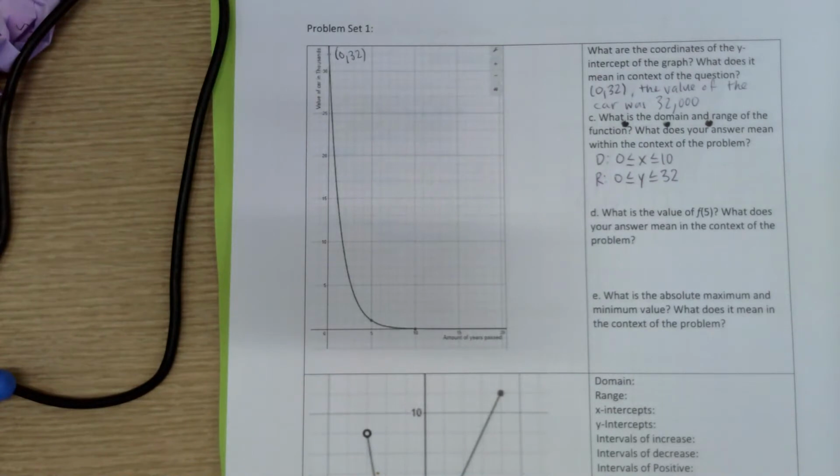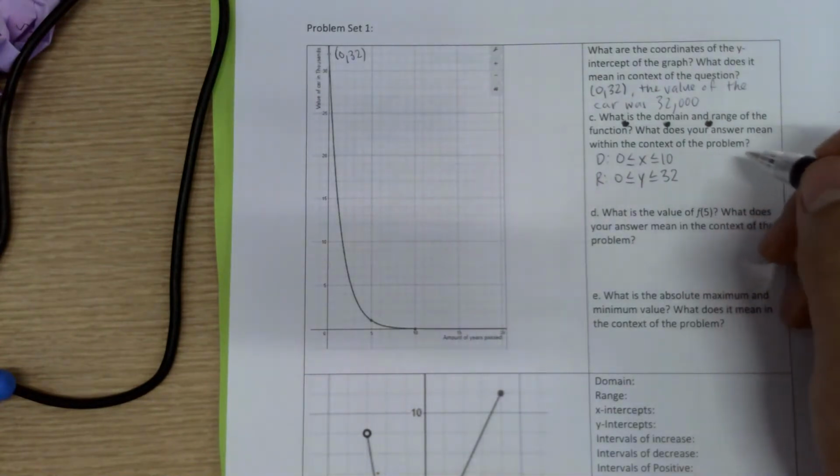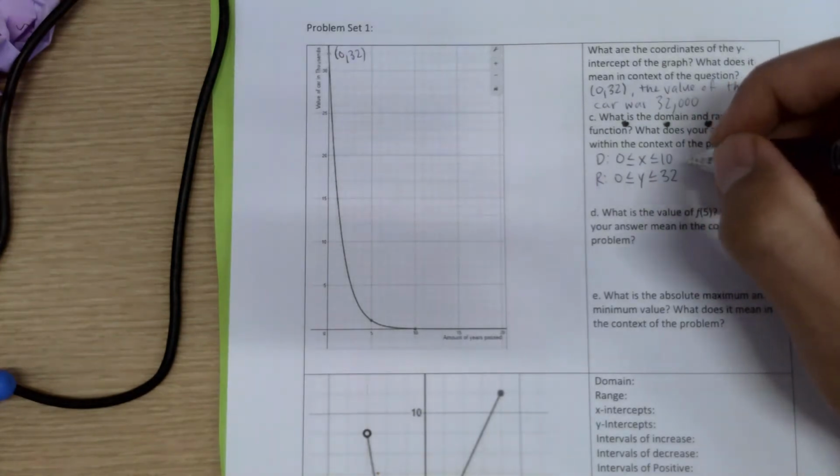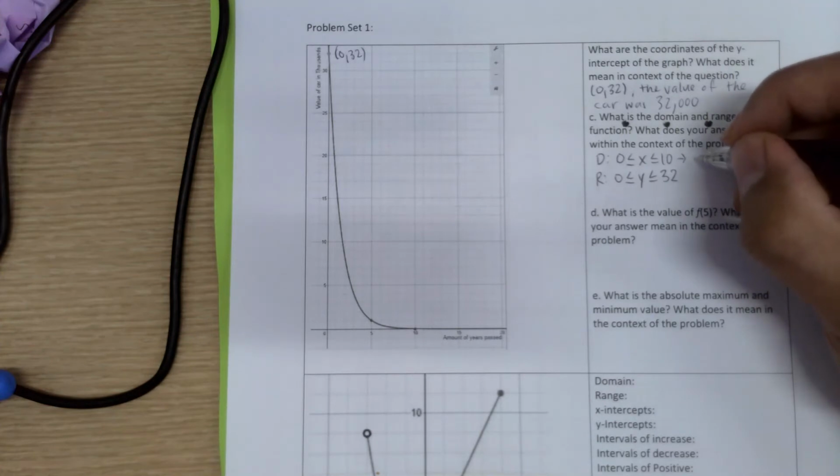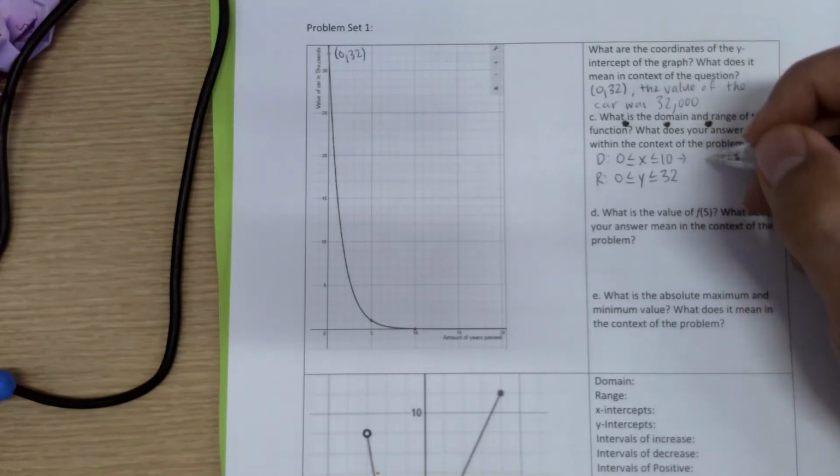So in terms of what my answer means within the context of this problem, my domain, you can see here, it means that the value of the car only measures it from 10 years, right?